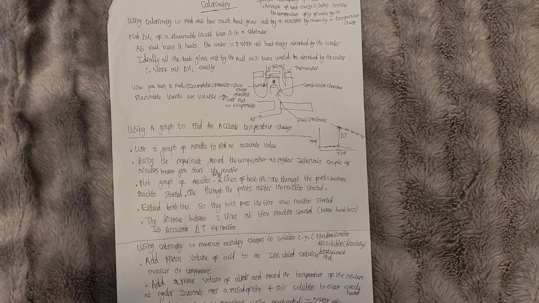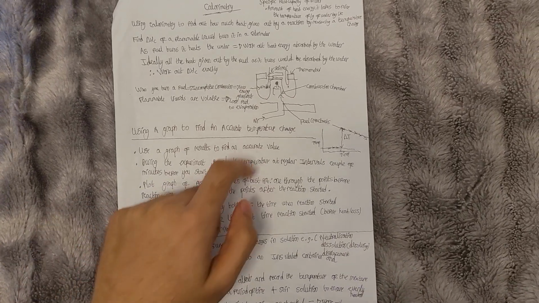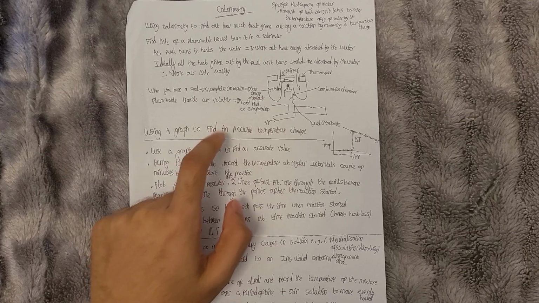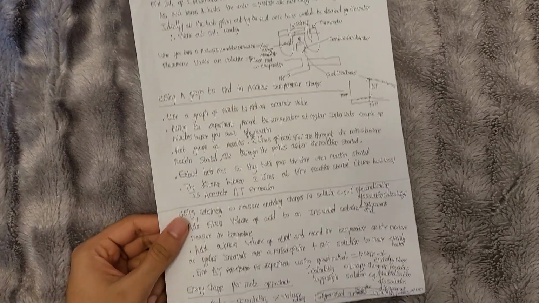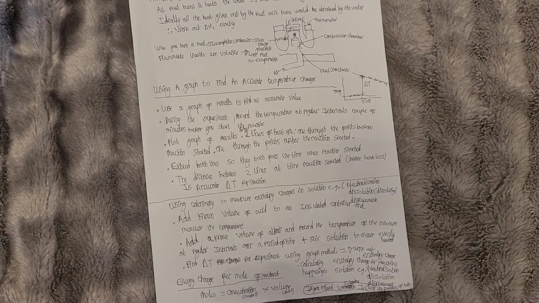And here's all your equipment. You've got water, a stirrer, your thermometer, your combustion chamber, your fuel, reactants and air. Now, using a graph to find an accurate temperature change: we use a graph of results to find an accurate value.